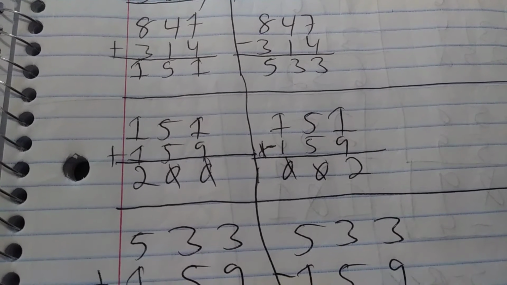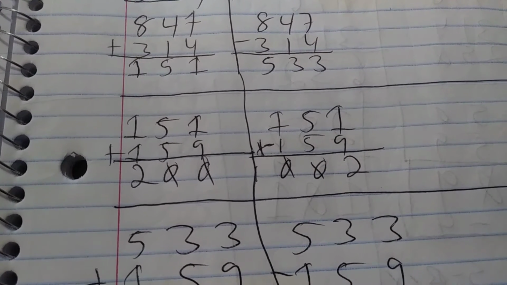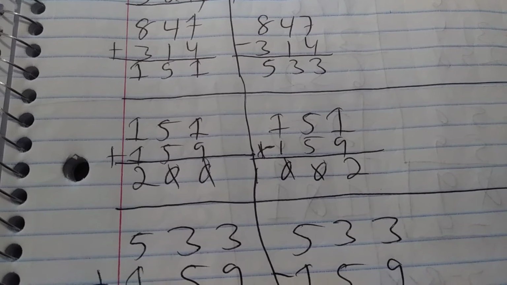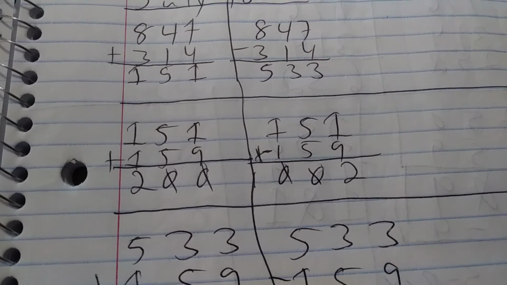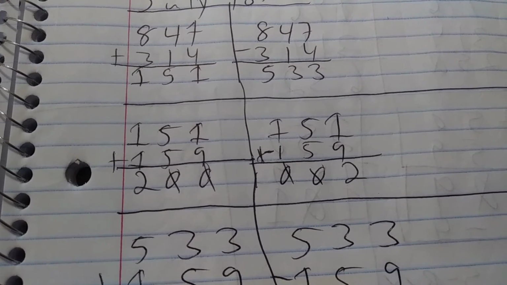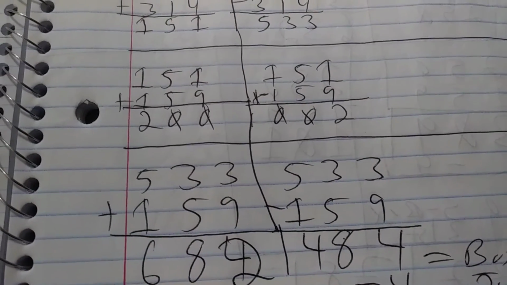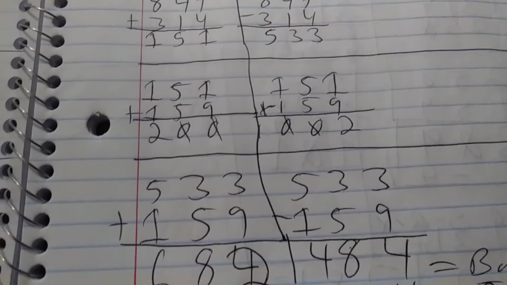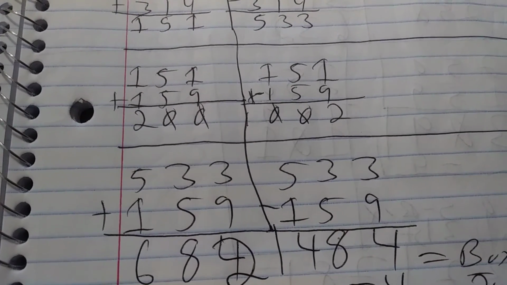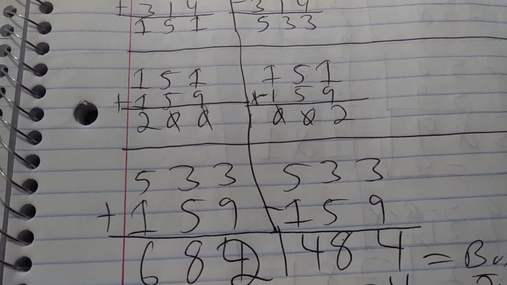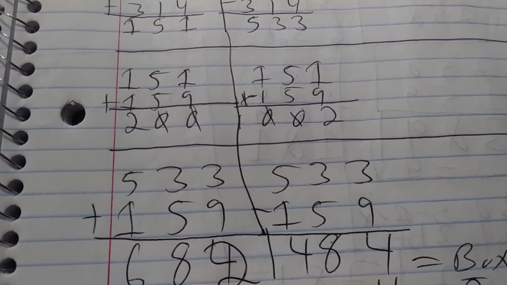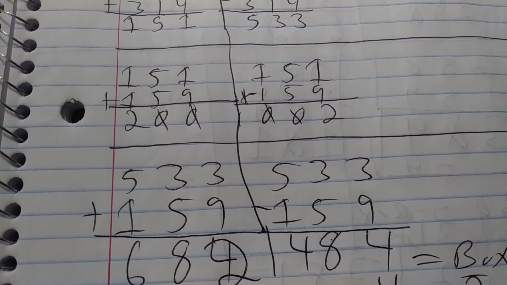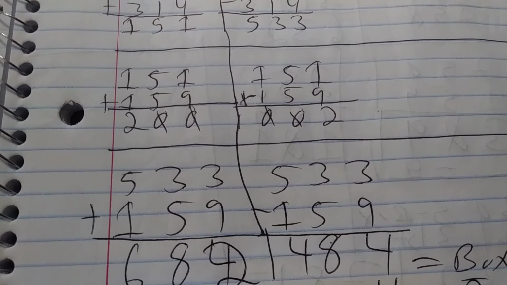847 minus 314, so you got 8 minus 3, which is 5, 4 minus 1, which is 3, and then 7 minus 4, which is 3. You're going to add the 159 to the 151, which was up here. 1 plus 1 is 2. 5 plus 5 is 0, and then 1 plus 9 is 0, or 10. And then you also have subtract off 159.